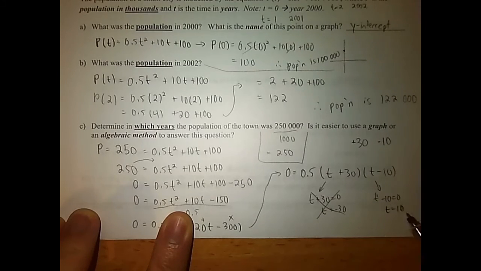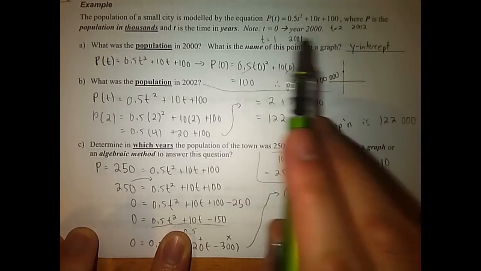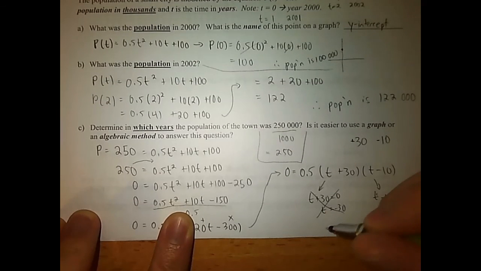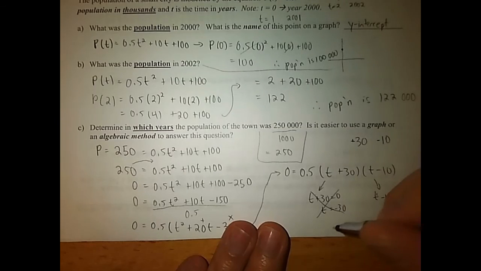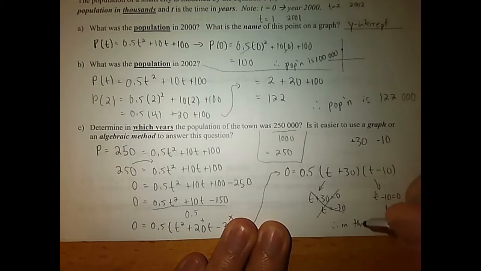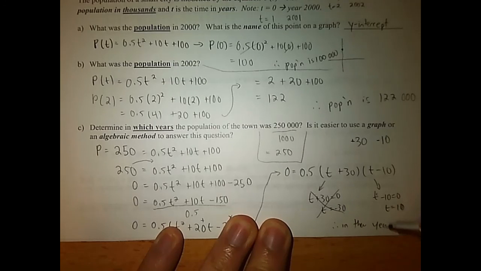But I have t is equal to 10 as a positive number. So when t is equal to 10, the year has to be, well, 2010. So what years was the population of the town 250,000? Therefore, in the year 2010.